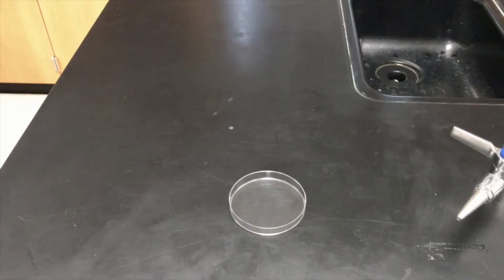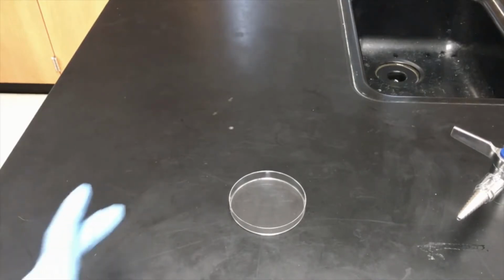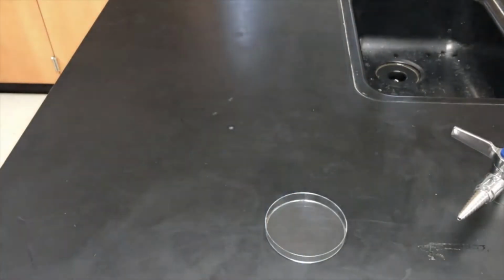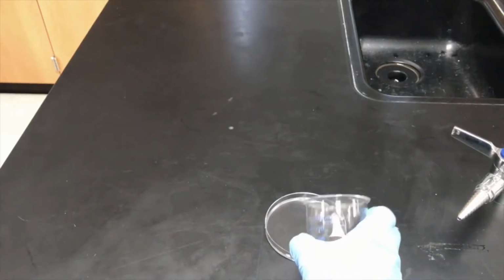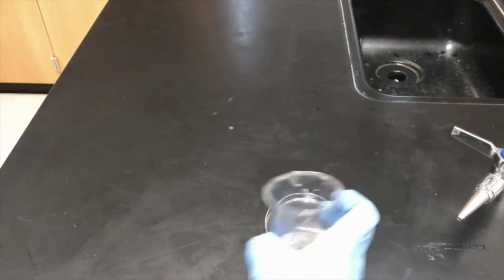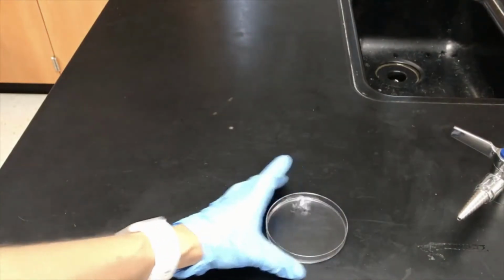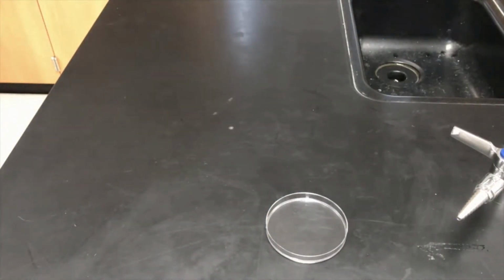So in this video, I'm going to show you the first example of an electrolysis reaction. So the first thing I'm going to do is take my Petri dish and pour some distilled water in it. Okay. Make sure it's totally full. Okay. And then I'm going to add just a little bit of sodium sulfate into it.